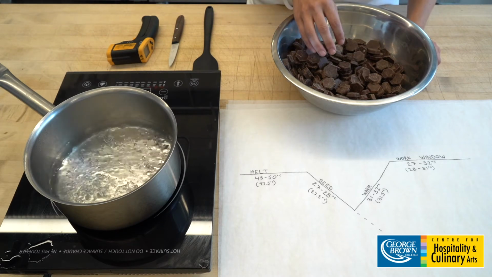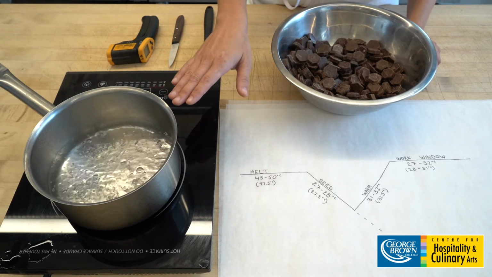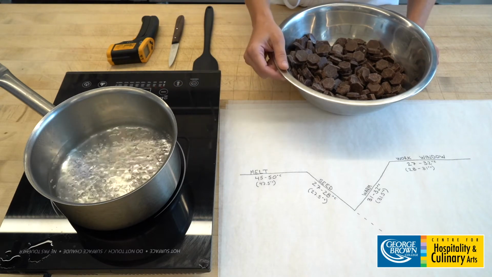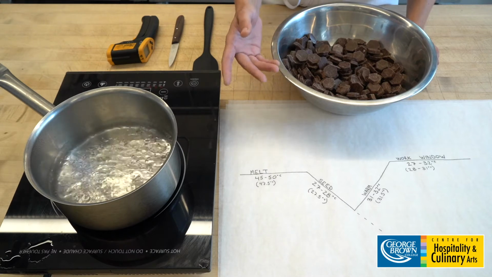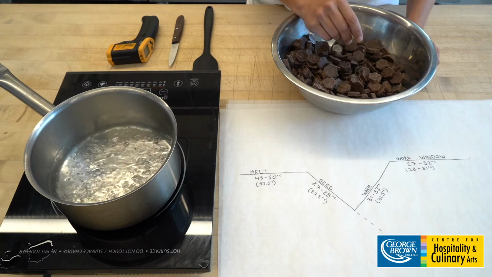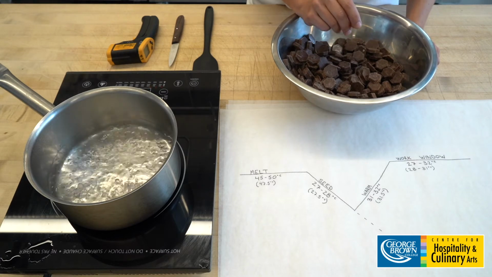I like seed tempering over some boiling water. A lot of different methods are used for seed tempering, like a marble, or you can do a microwave method, but to me, I like this method. I find that most of my students have great success with it.